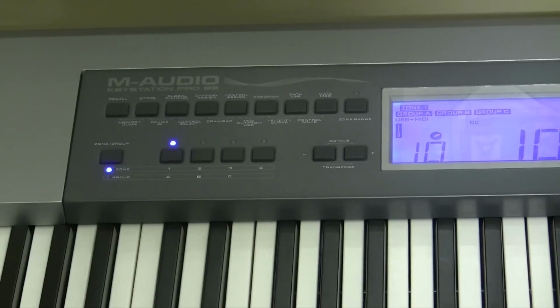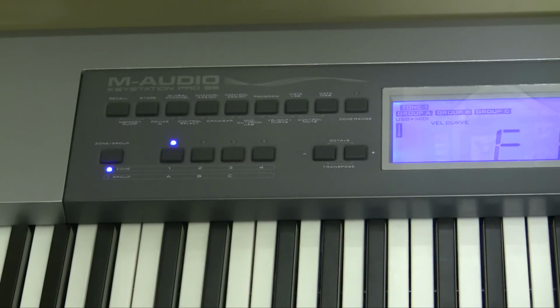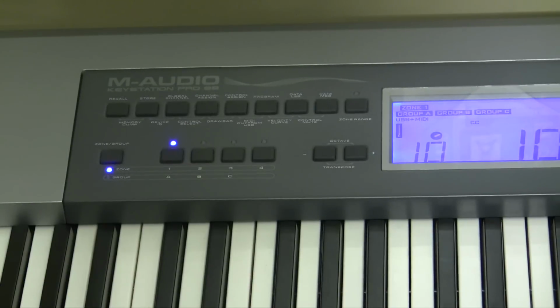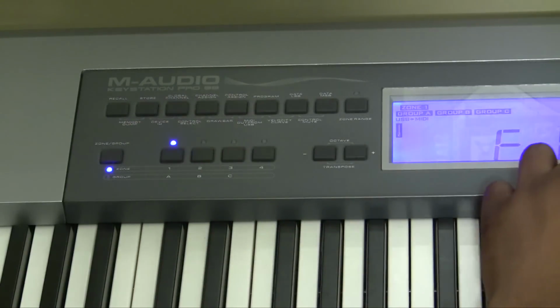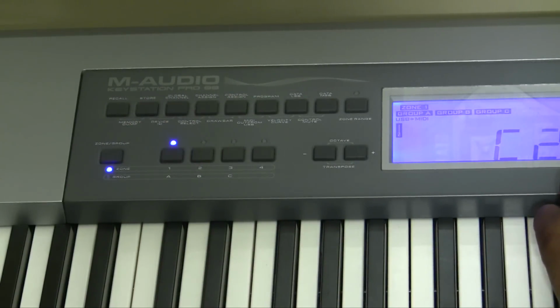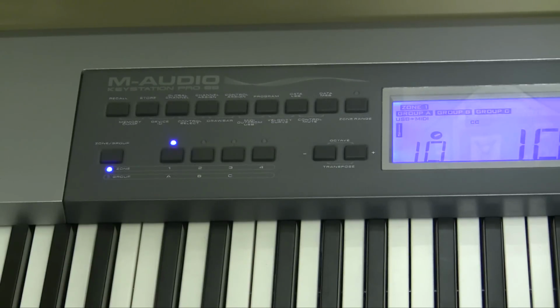And actually, this is a good example. I took the velocity curve down to F1, and every time I press it, it depends on how hard I press it. Well, actually, in F1, it's just setting it, I think, at like 50%. So if I go velocity curve and I bring it down to C1, I'm pressing the key down softly.